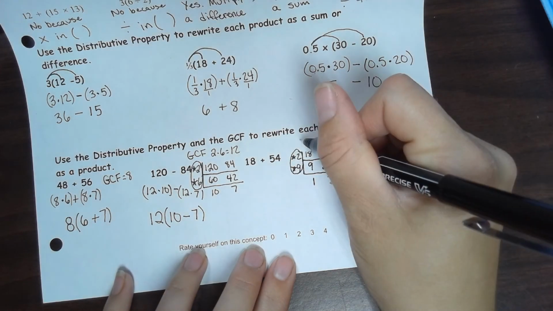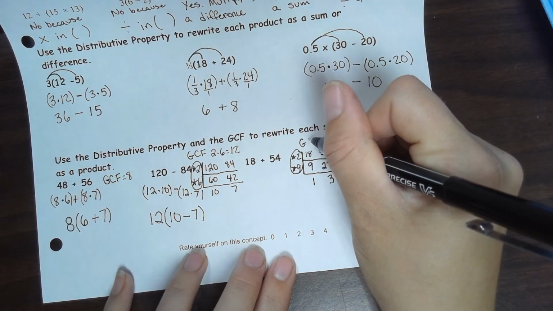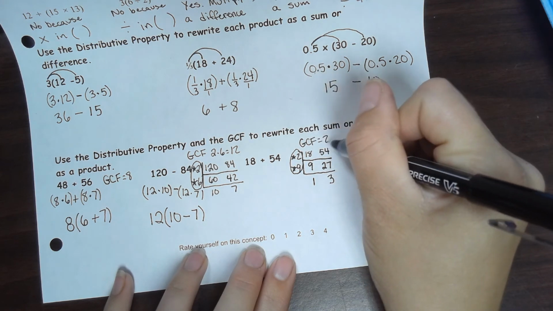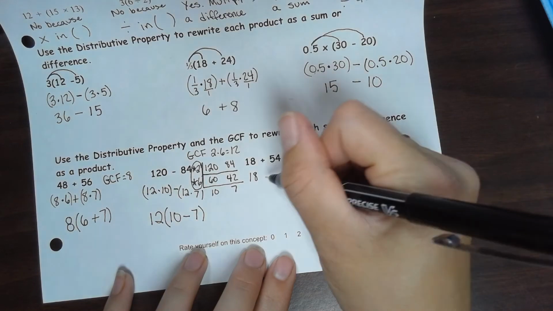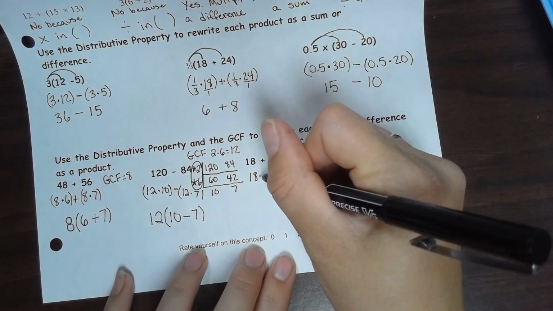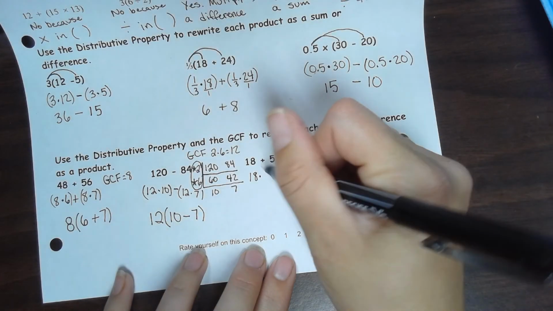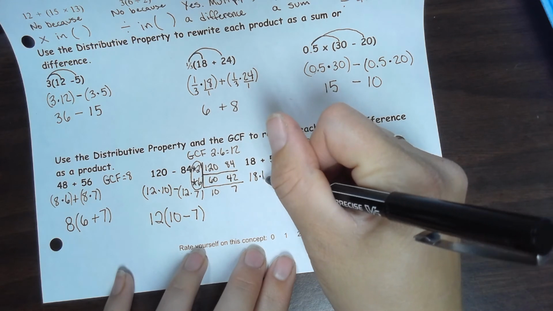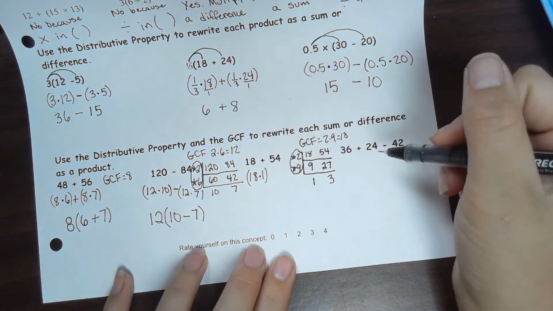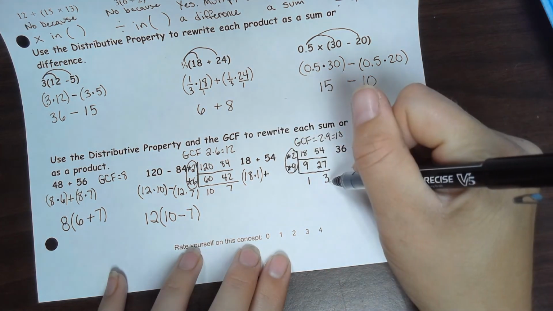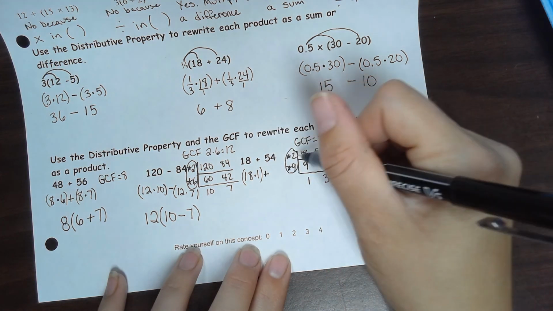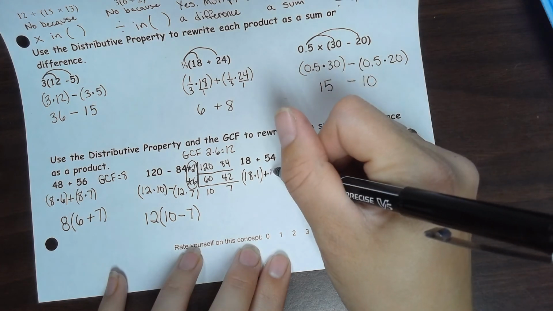My greatest common factor is 2 times 9, and 2 times 9 is 18. So this one is made up of 18 times 1. 54 is made up of 18 times, we can get it from just right here, look at that, 18 times 3.